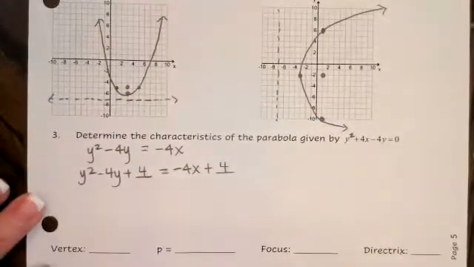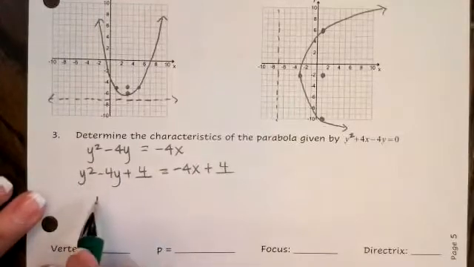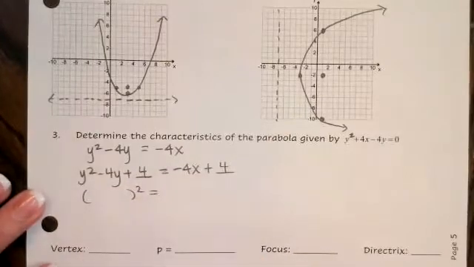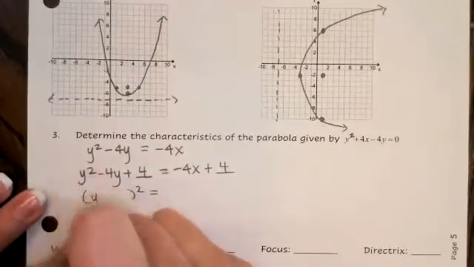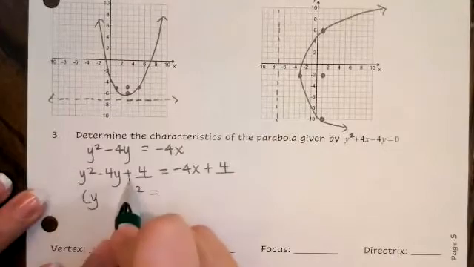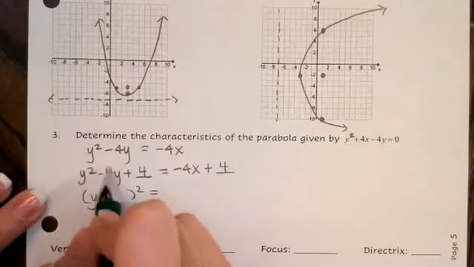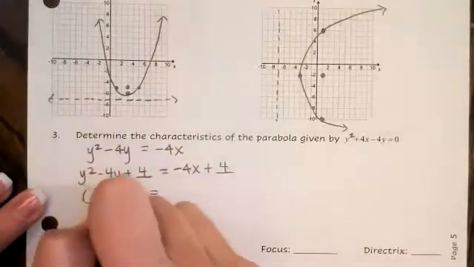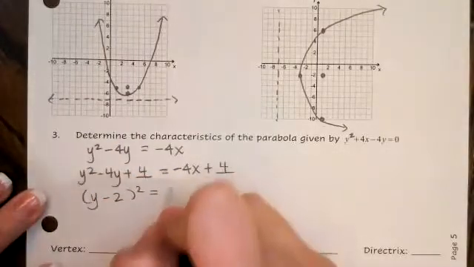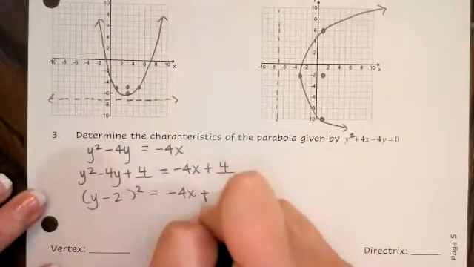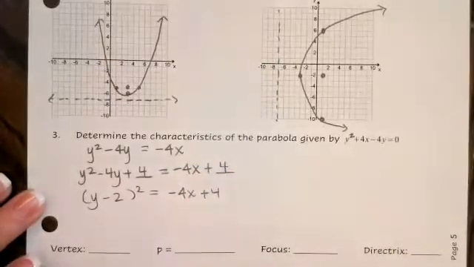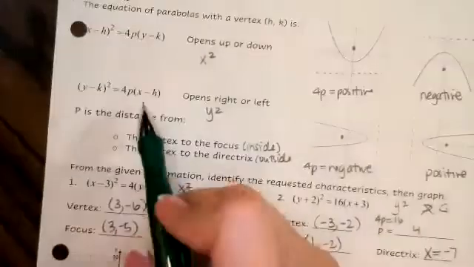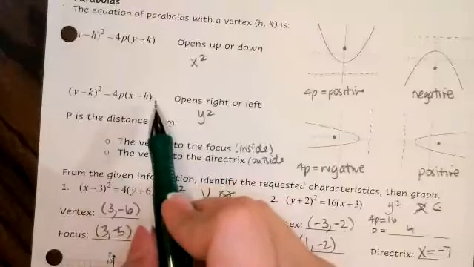Now I've got a perfect square trinomial, so I'm ready to factor that. Since it's a perfect square trinomial, I know it's going to be the same factors. To get the y squared, that's y. Then we're looking for what multiplies to be 4 and adds to be negative 4. It's always going to be half of that, so that's negative 2. On this side, we can't combine like terms, so it just looks like that. This almost looks like what we said was our standard form. I'm going to bring that down just so you can see it. This is our standard form.